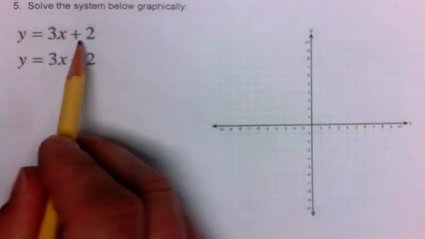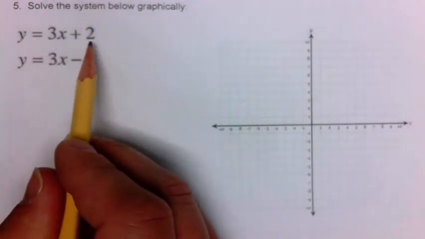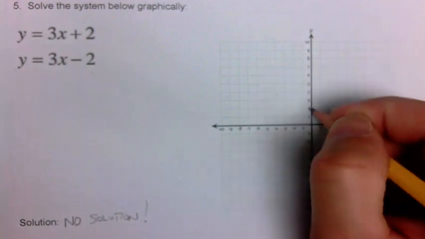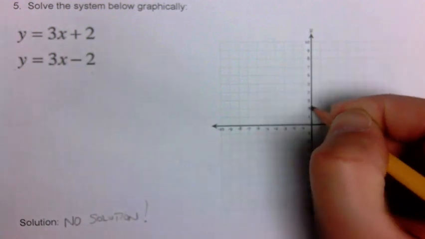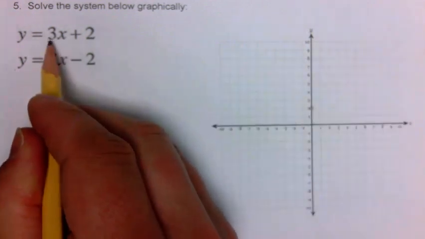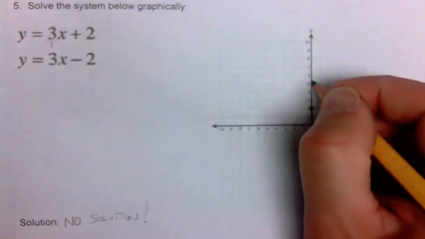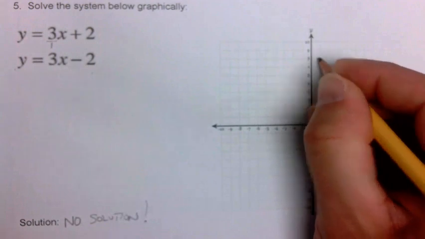Let's graph this first line right here, y equals 3x plus 2. The value of b is positive 2, so the y-intercept is at 0, 2. And now the slope is 3, which is the same as 3 over 1. So I'm going to go up 3, right 1. Up 3, right 1. Up 3, right 1.